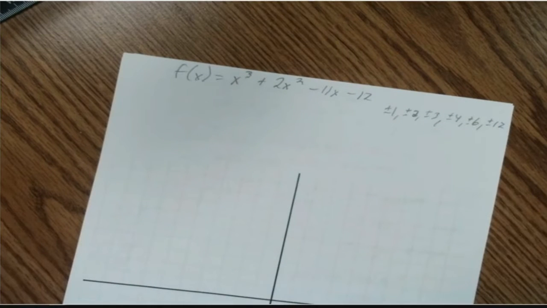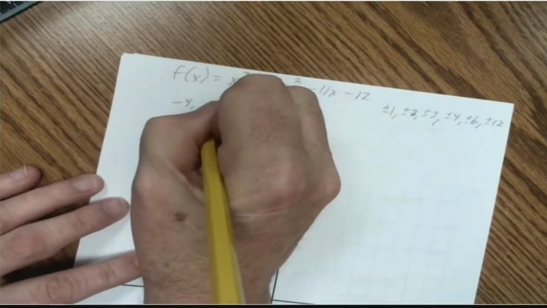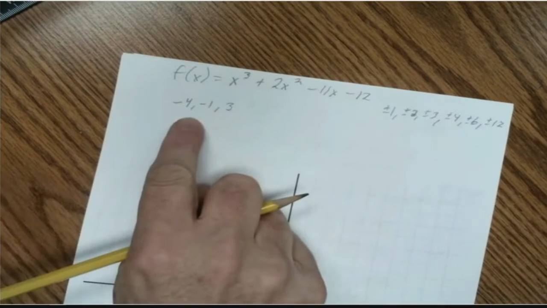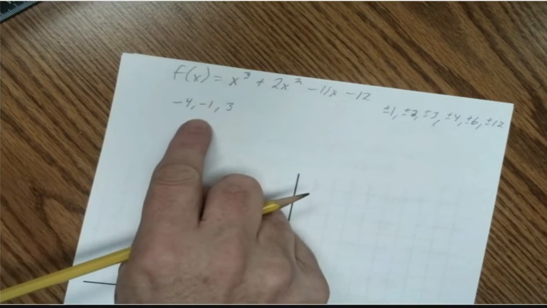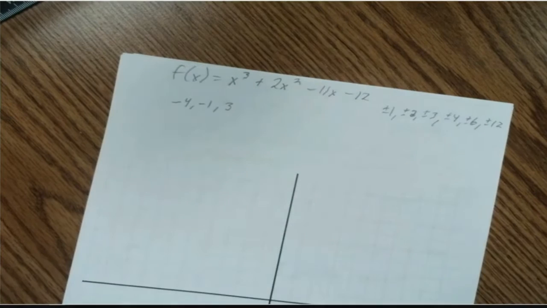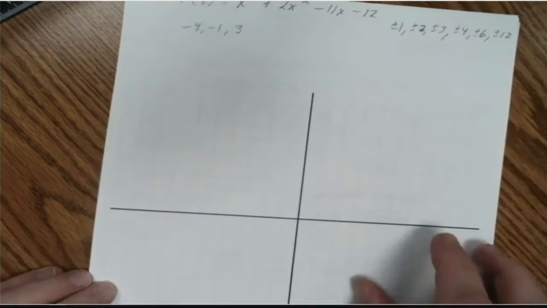And if we did that, here's what it would show: -4, -1, and 3. That is actually the 3 zeros that work when we do synthetic division. Those are the ones that will give us that. Now the question is, could we graph this? Actually, we can.